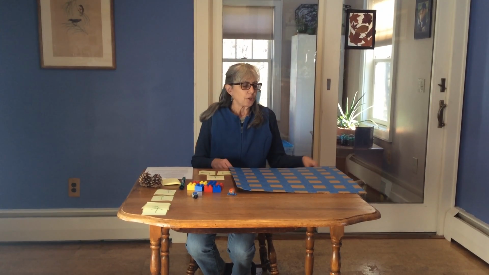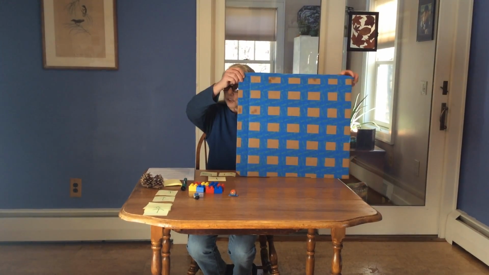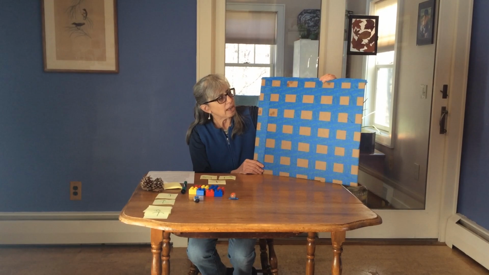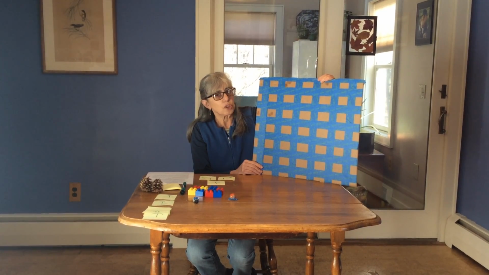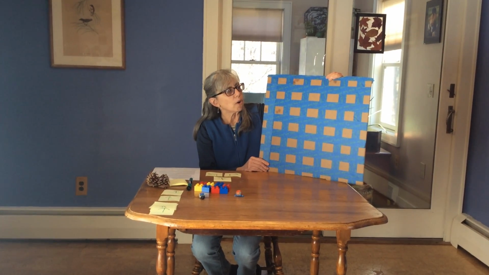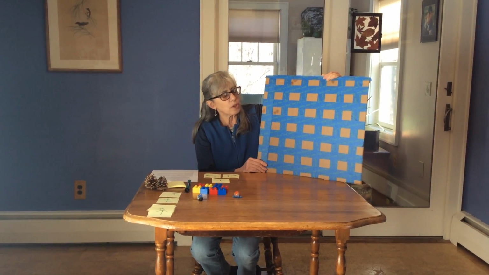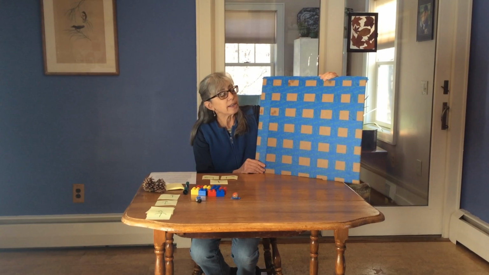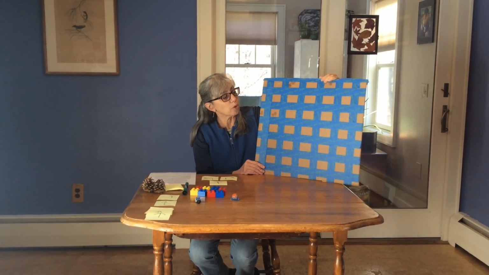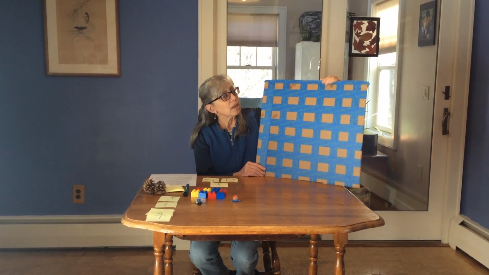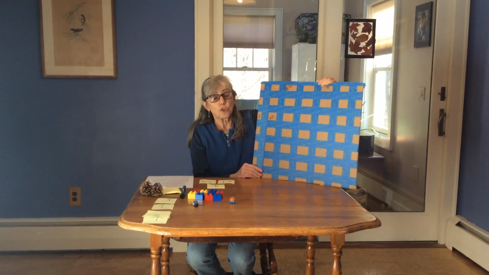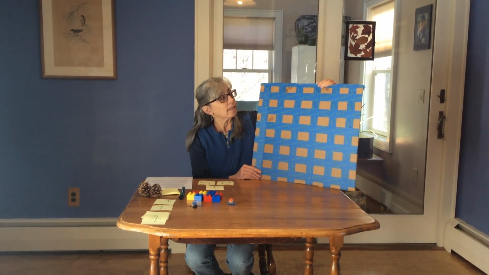So the first thing that you're going to need to create is a playing board. And you can do this out of a lot of things. You can do it out of a poster board or a flat piece of cardboard. It just needs to be pretty big so that you have a lot of spaces to move on. It can be bigger than this or smaller than this. If you have a checkerboard, you might even be able to use that.